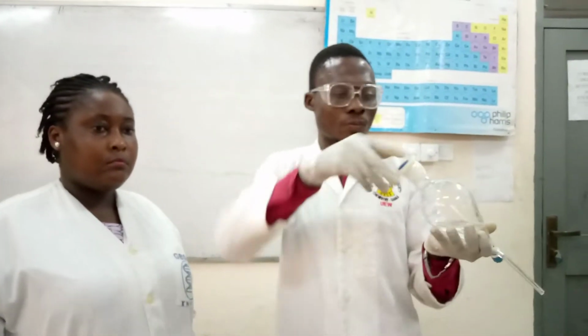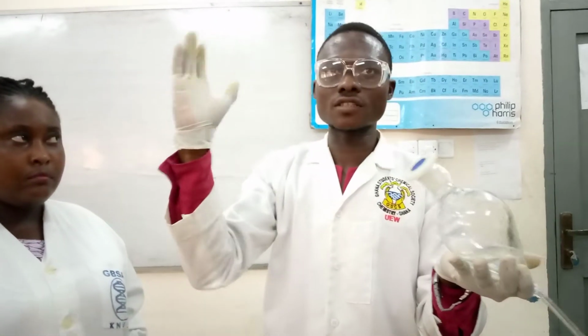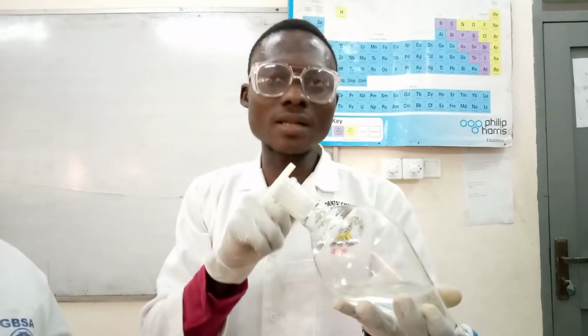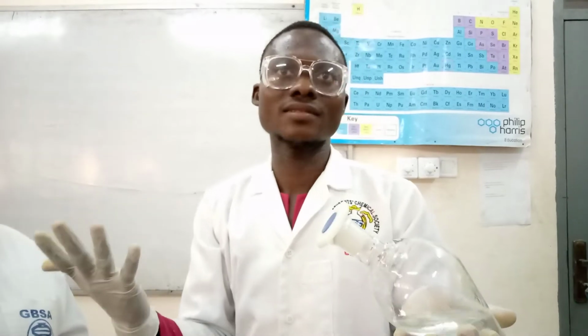So as you are going to do, please let me demonstrate this. Don't just put the cork on it like this and leave it, because when you do that, it can easily be removed. And as you are shaking, pressure is built in the separating funnel, and that might even take the cork away from your hand.